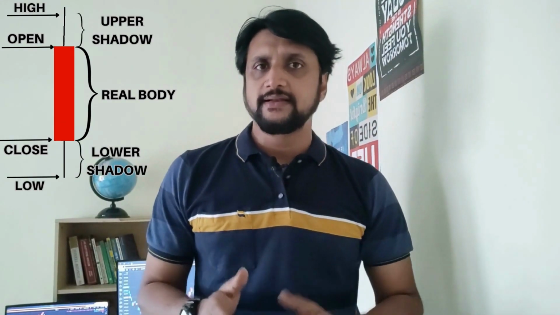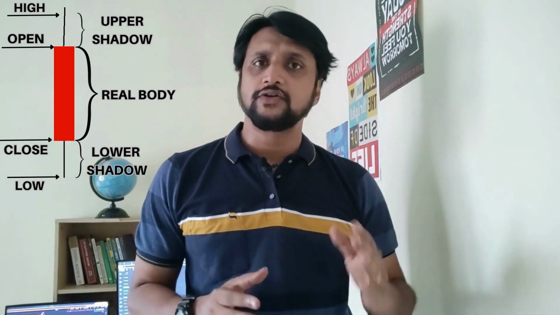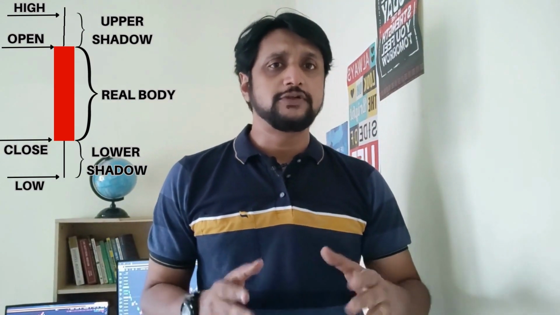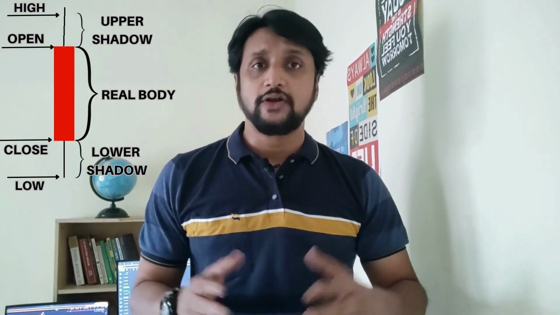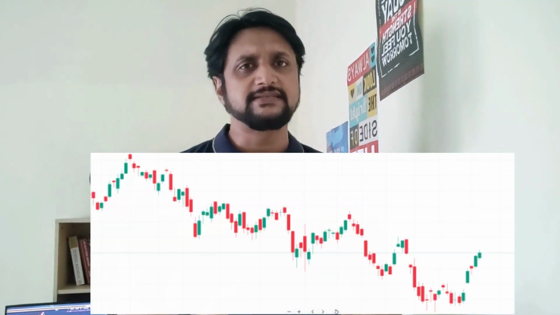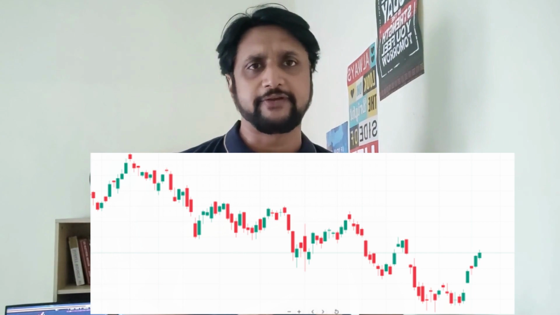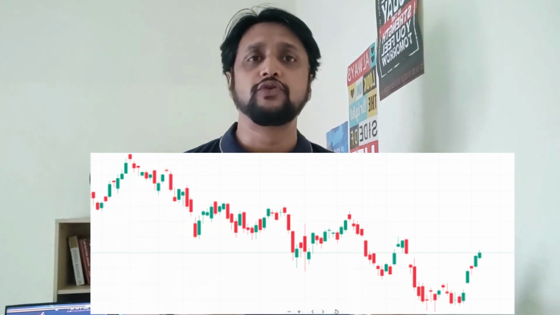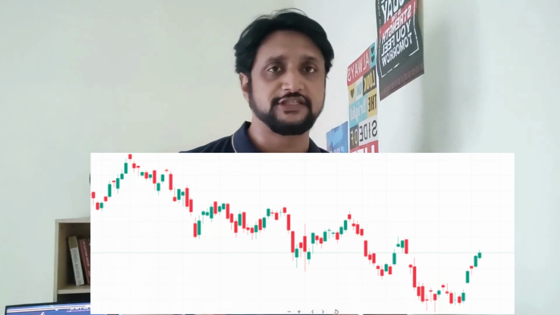Likewise, the bearish candle also has 3 components. One is the central real body, which connects the opening and closing prices. For a bearish candle, the opening is at the top end and the closing is at the bottom end. Two is the upper shadow, which connects the high point to the open. Three is the lower shadow, which connects the low price to the close. This is what the candlesticks look like in a daily time frame. The green candle indicates bullishness and the red candle indicates bearishness.